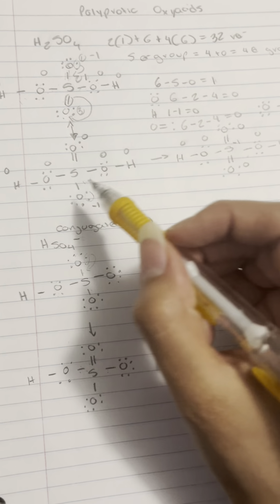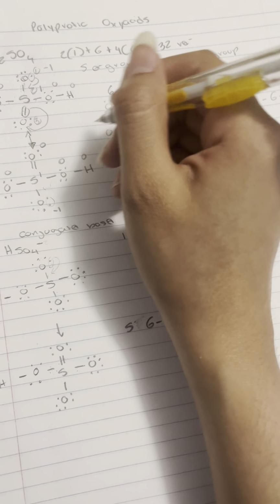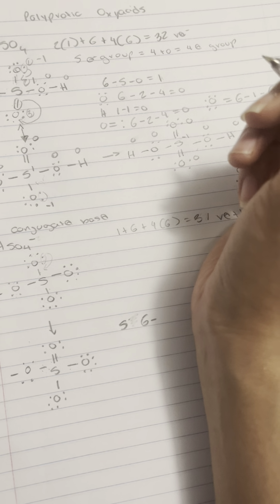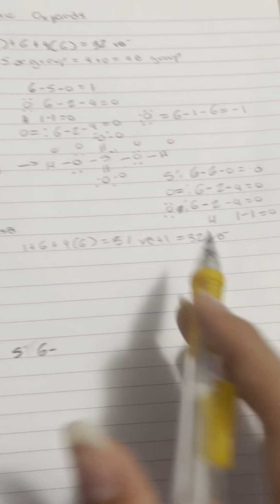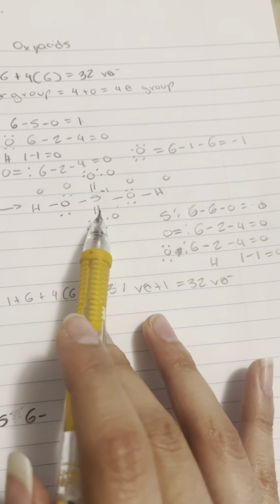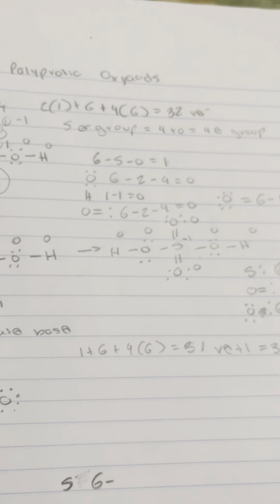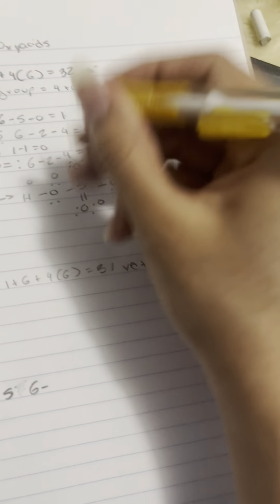We would have the same results right here. This would be 1. This would be, let's see, this would be the 0. This would be the -1, and everything else would be 0. Over here, our sulfur atom would be -1. Oh, no, my apologies. Our sulfur atom would be 0. Yes, our sulfur atom would be 0.